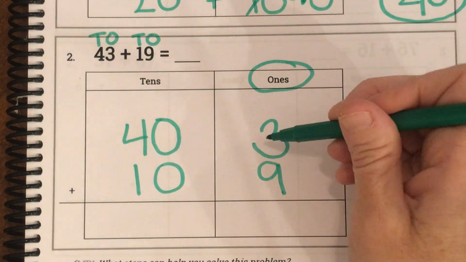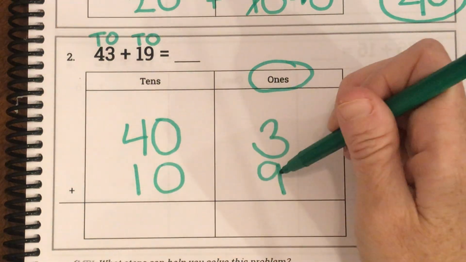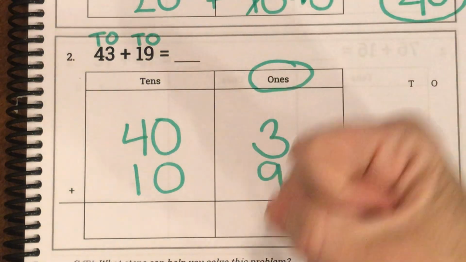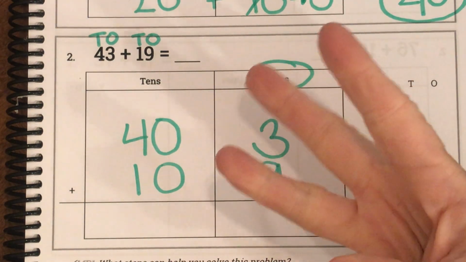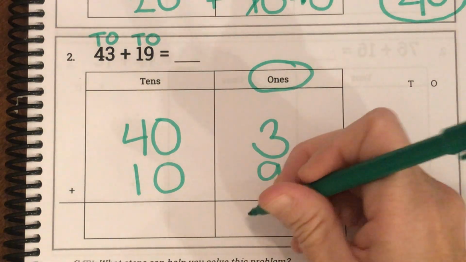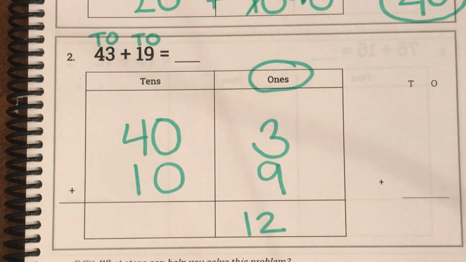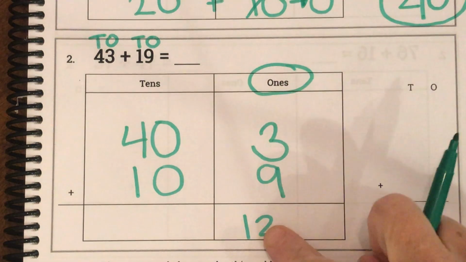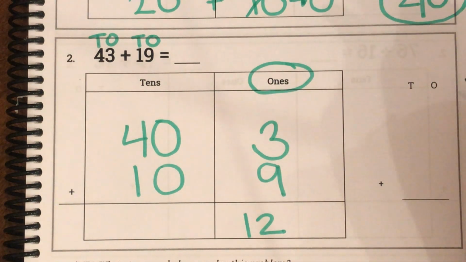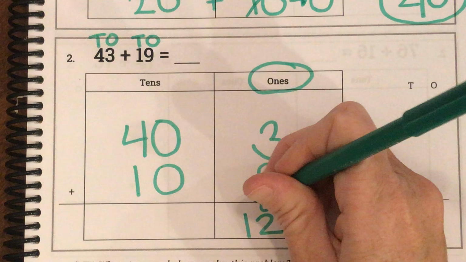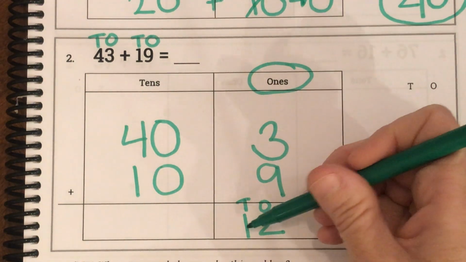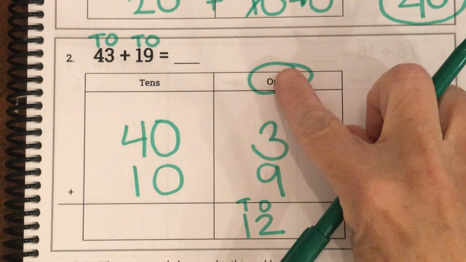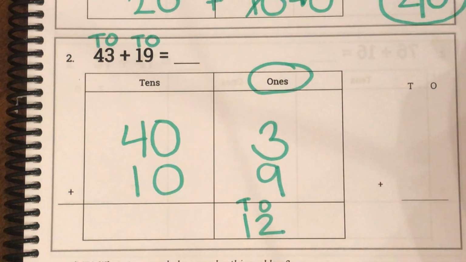Okay, now we're ready to add. So let's add. We have 3 ones plus 9 ones. So I have 9, 10, 11, 12. Okay, can we put a 12 in the ones column though, boys and girls? Nope, we can't, because a 12 has a 10 in it. And we're in the ones, so we can't have any 10s.